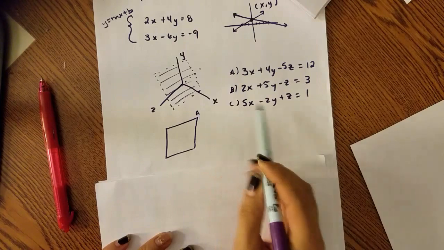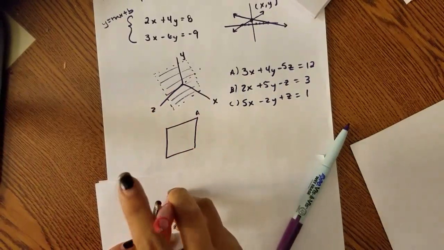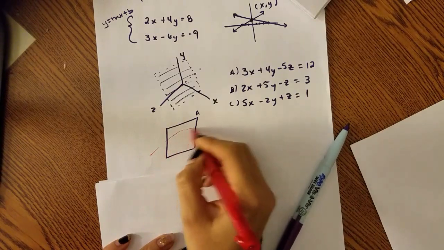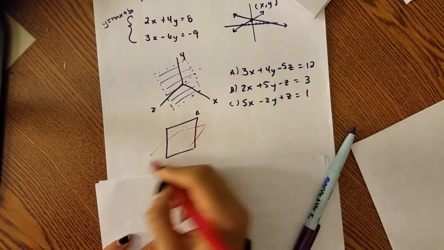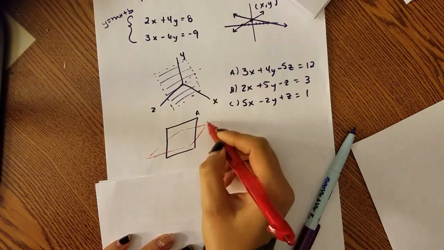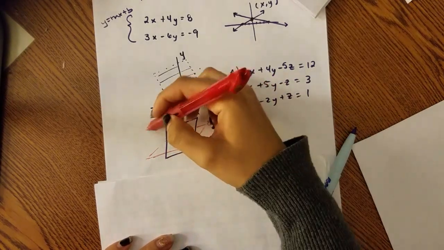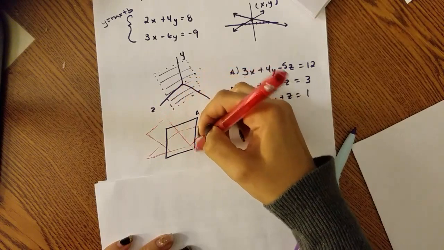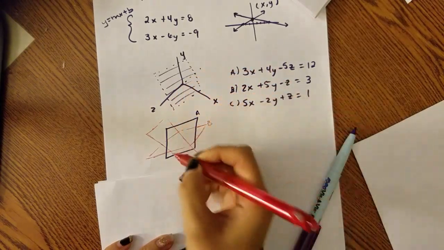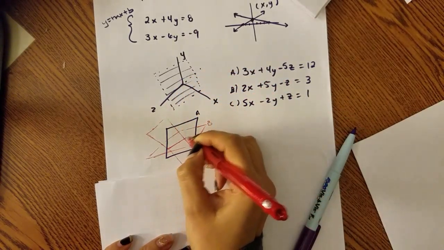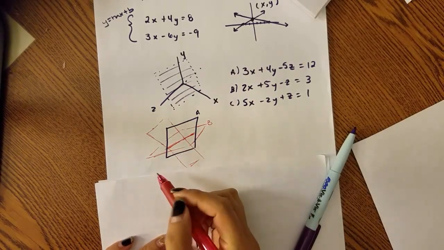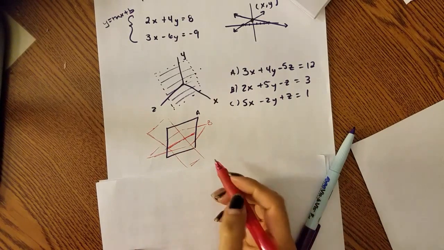This could be A here. You could have a 3rd plane that comes out, something like that. That would be B. And you could have another plane here. And I'll go over this a little bit more in class. So what you're looking for is the line of intersection where all 3 of them cross. And that's a line in 3 variables.